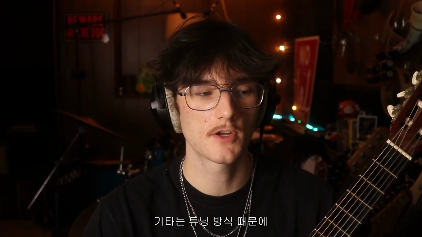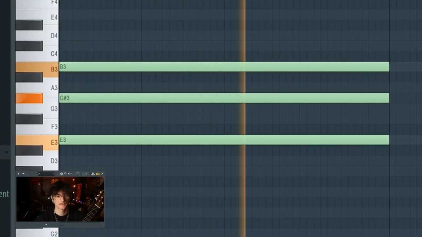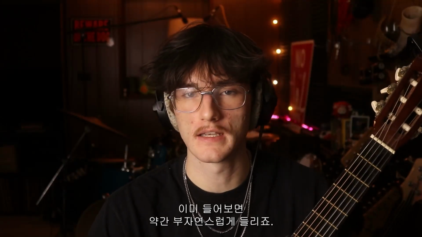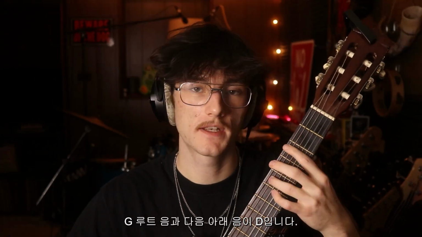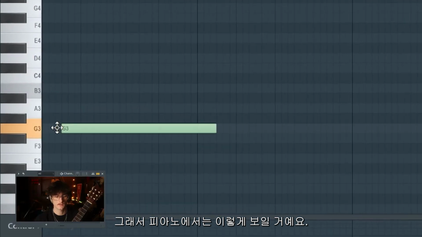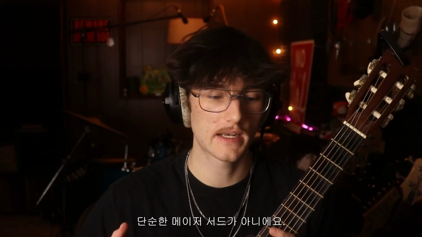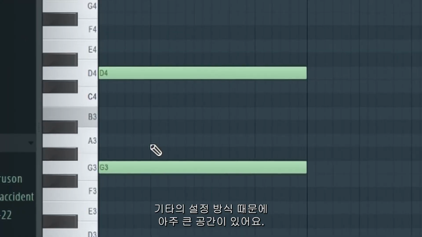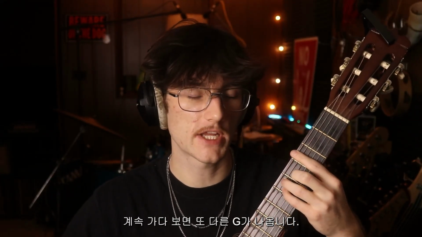Because of the way a guitar is tuned, you're never just going to have a simple triad chord like this. As you can hear already, that sounds a little bit unnatural. Let's say I'm playing a G chord, for example. This G chord has G, the root, and the next note down is this D. So in the piano roll, it's going to look like this. Notice how big of a gap there is here. We're not just playing a simple major third, we have a very big space because of the way a guitar is set up. And then if we keep going, you'll notice we have another G.